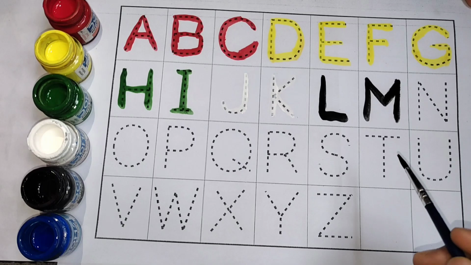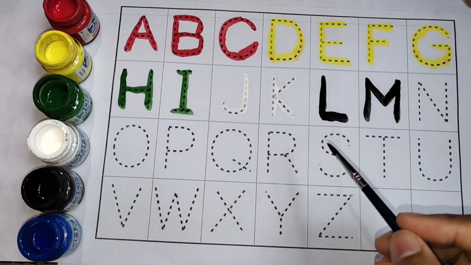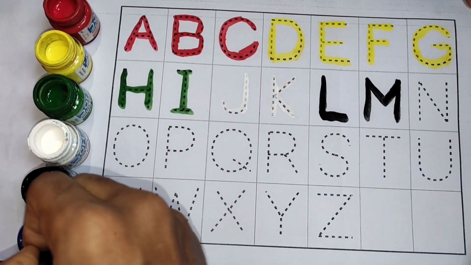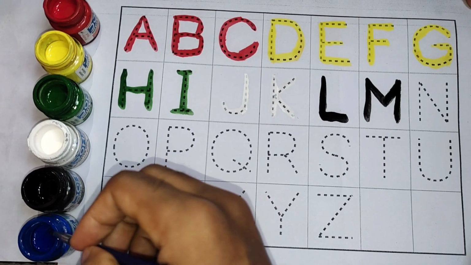Kids, now we are coloring N. N for nest, and we use blue color.